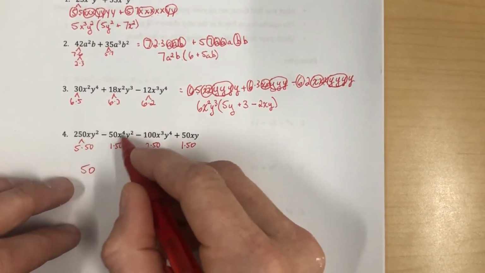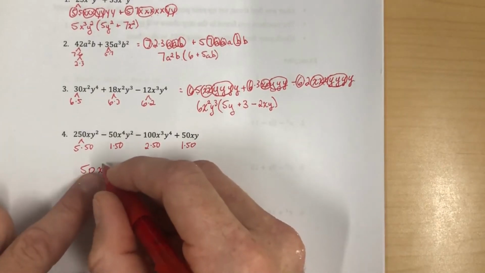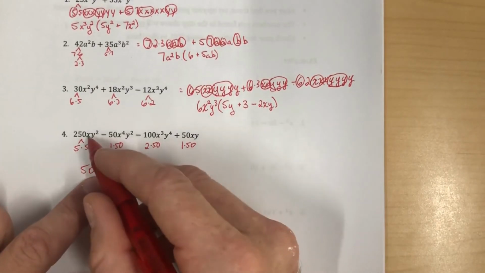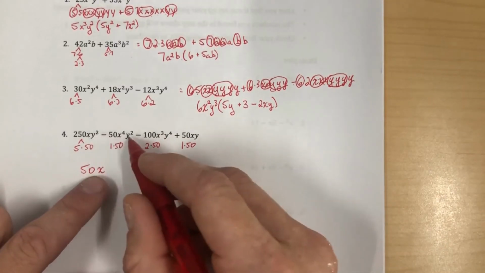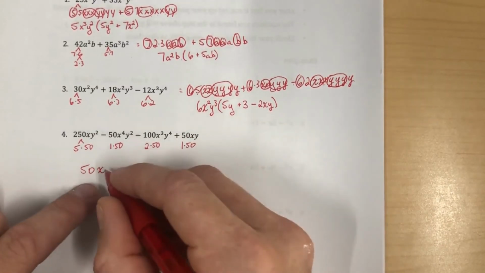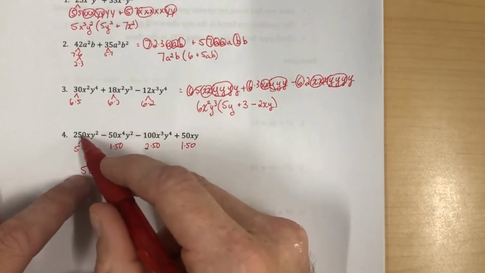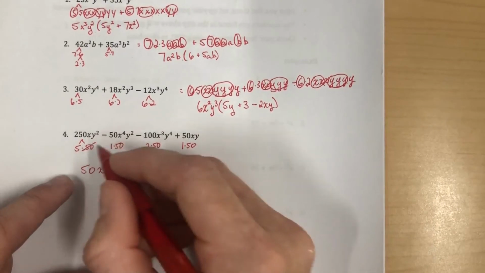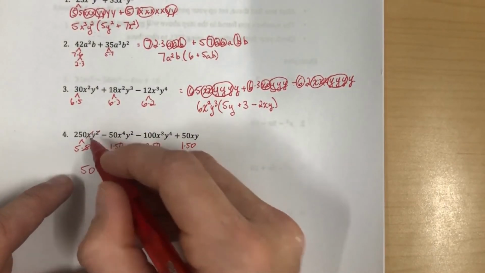This one has an x, x to the fourth, x cubed, and a single x. So x would be part of our greatest common factor because that's the most that they all have in common. And the y's, we have a y squared, y to the fourth, and y. So y would be the greatest common factor between all of them. So if we factor out the 50xy, I took care of the 50, I took care of the x, and I took care of one of the y's. So what's left is 5y.